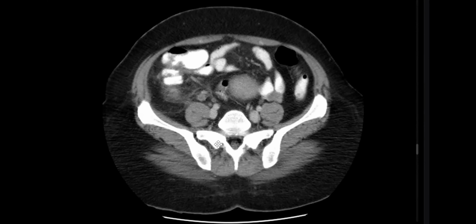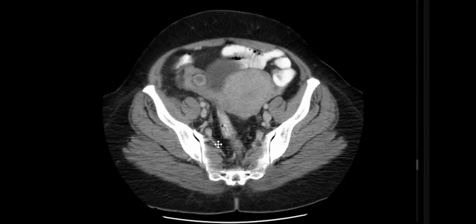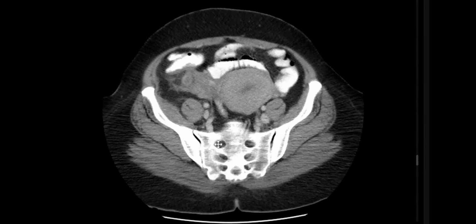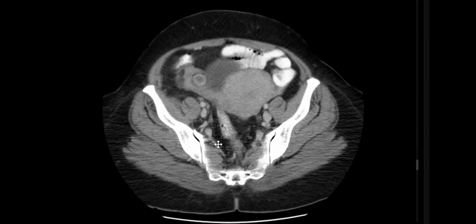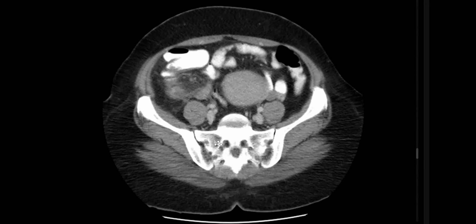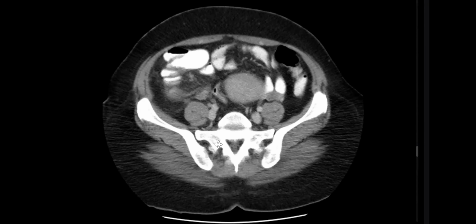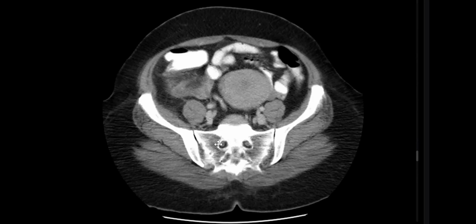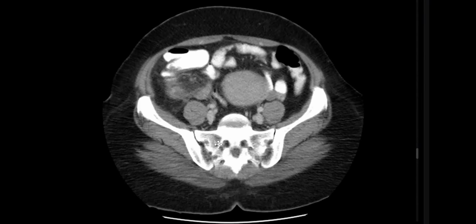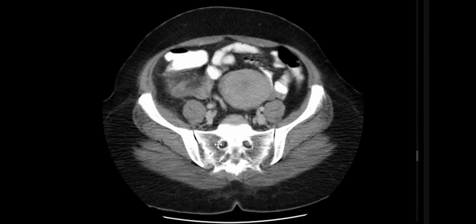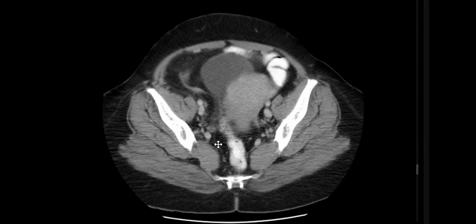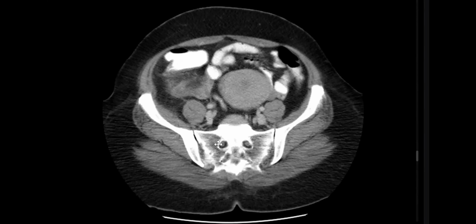What else? Okay. I can see that at the right iliac fossa there is fat stranding, minimal fluid collection and thickening of the peritoneum. So if you see smudging of the fat plane at the right iliac fossa, what should you look for?